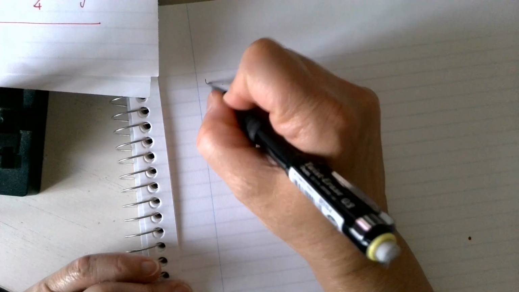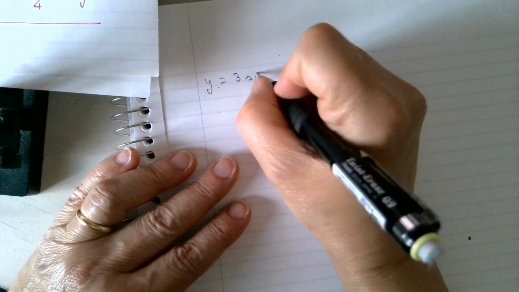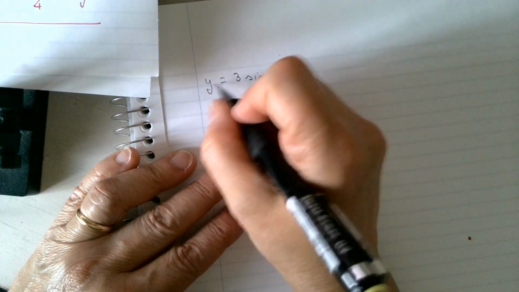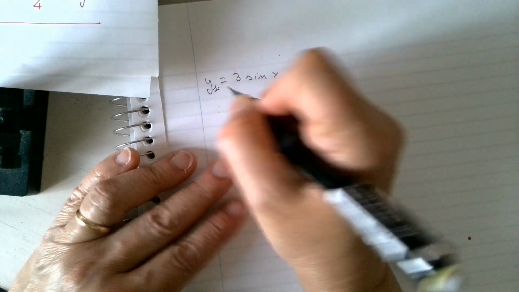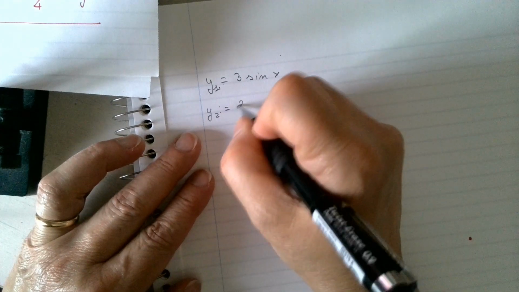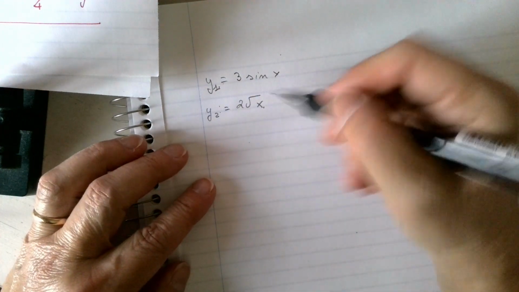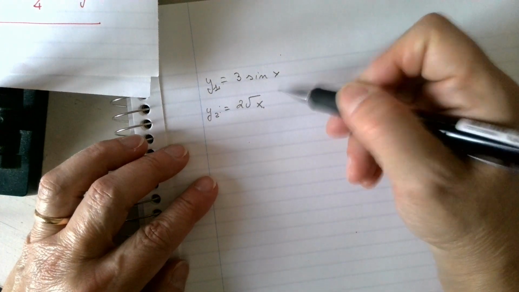Okay, so your first problem was y equal to 3 sine x, and this was the first curve. Let me call it y1, and then I have the second curve. Let's call it y2. This is 2 square root of x. Obviously you have to find the area between those two curves.